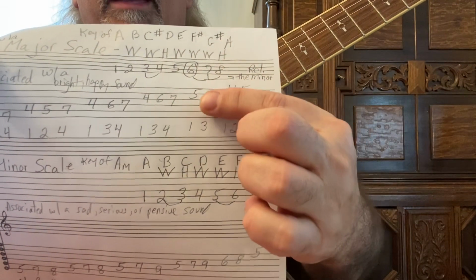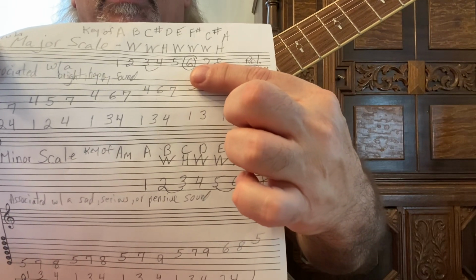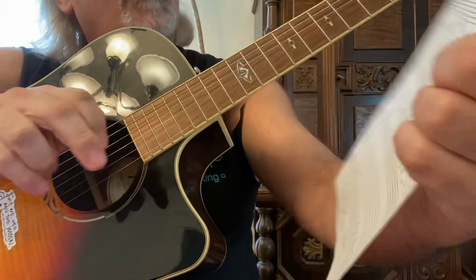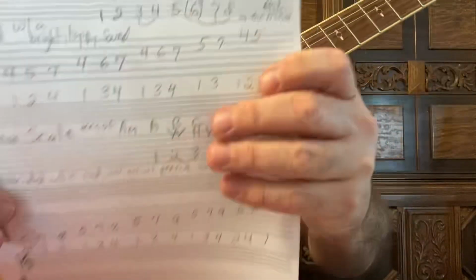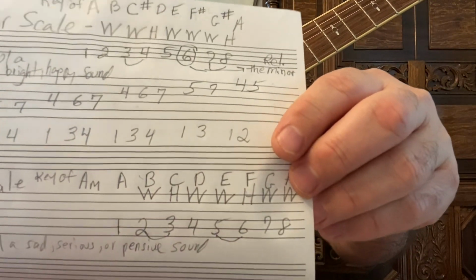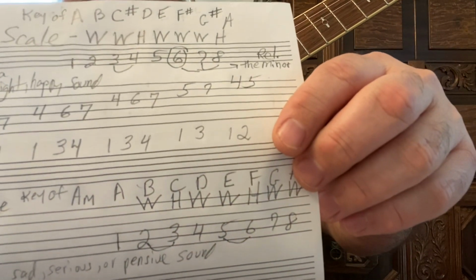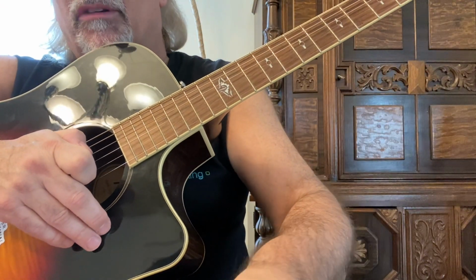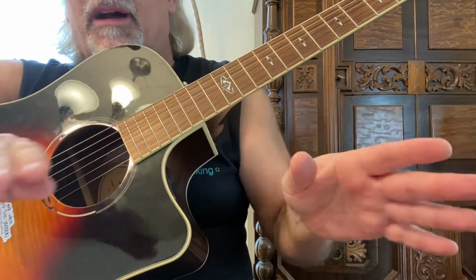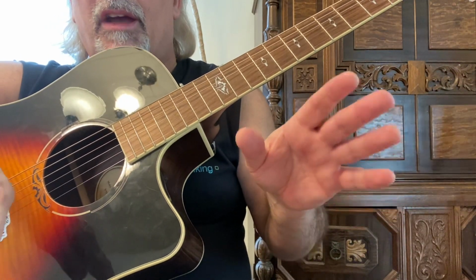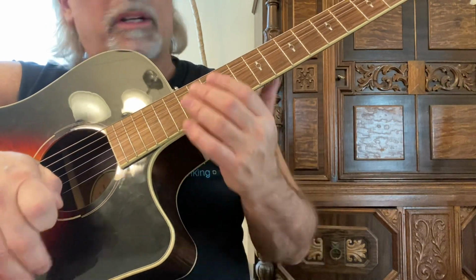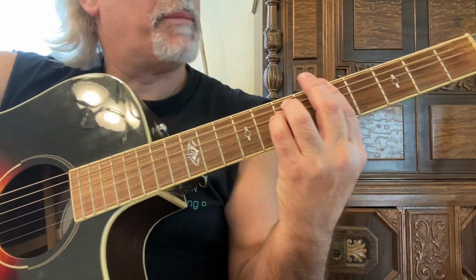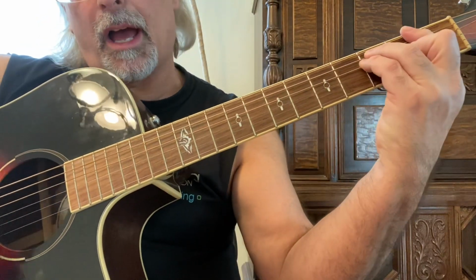But the point I want to make is that 6 is circled because the 6th note is the F sharp. That's your relative minor, okay, to A major. So the major and minor scales, you know, they are related. I wanted to make that point. So back to A minor, G to F.